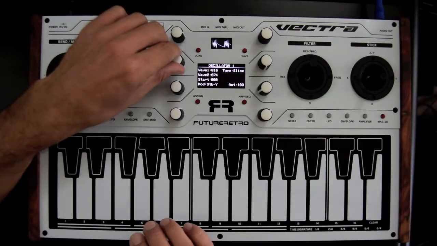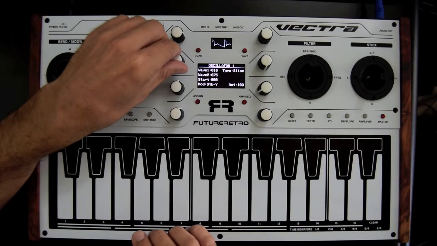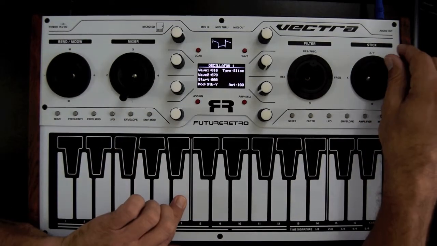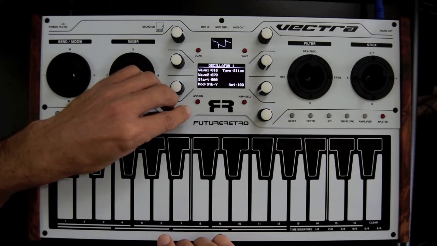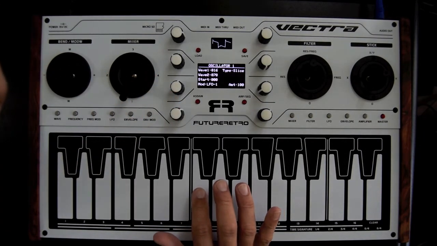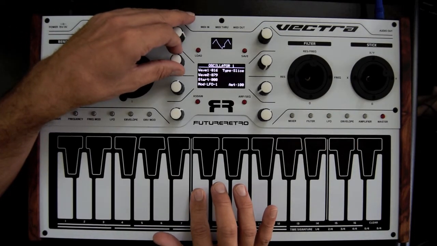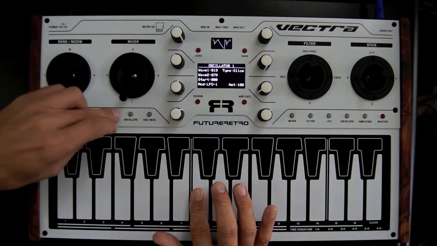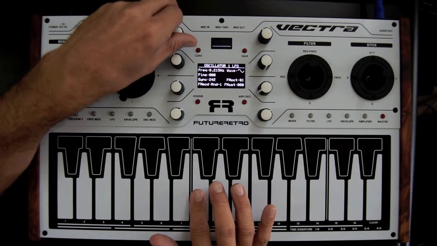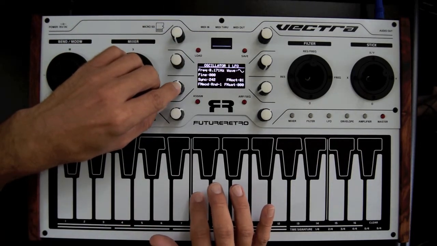So that's a new form of pulse width modulation between two different digital waveforms. Let's try something else. And we can also, let's say, assign our LFO to automatically do that for us. Adjust the waveform. Adjust our LFO rate. And also where our LFO is starting.